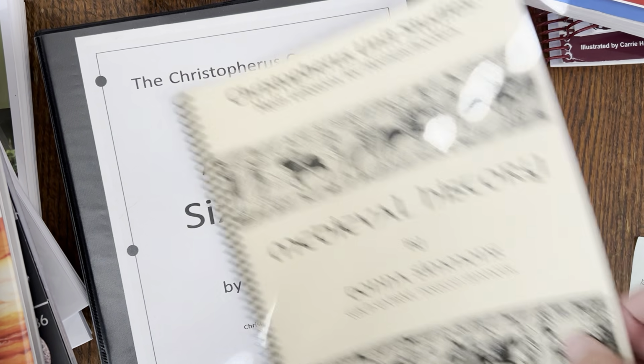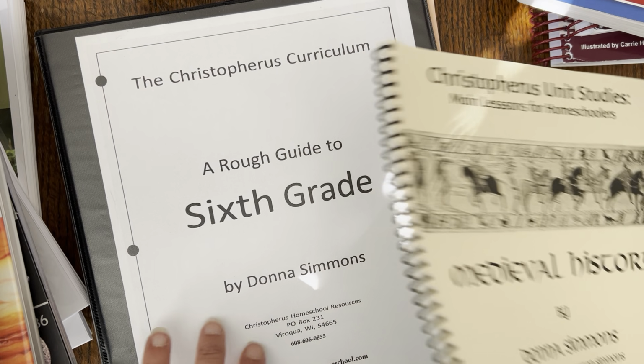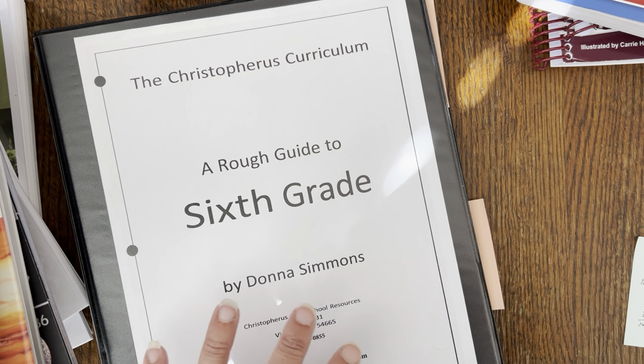Now let's move on to the history. So I've got a couple of units from Christophorus. I've got medieval history, and then I have the guide to like Roman history, which is in here. And I think you can still buy this. It's like a download, and it's got an overview of like all the different main lessons.